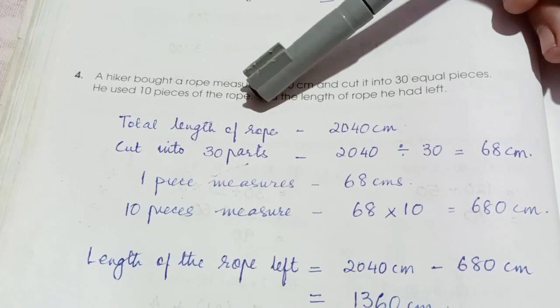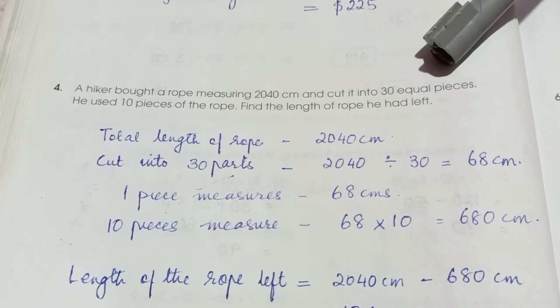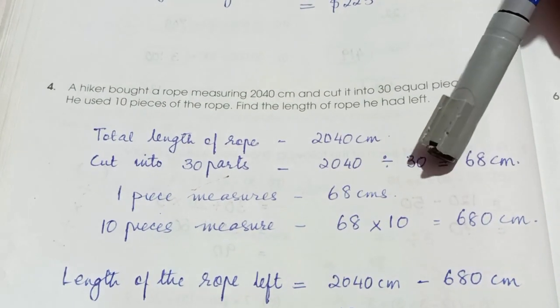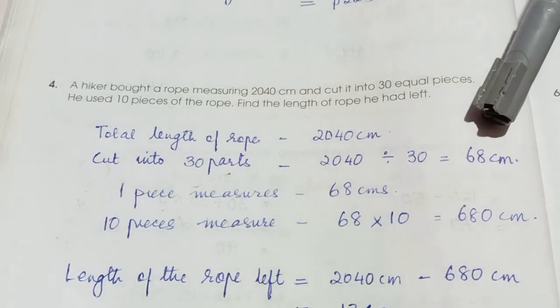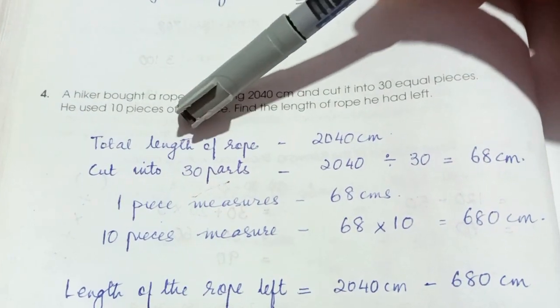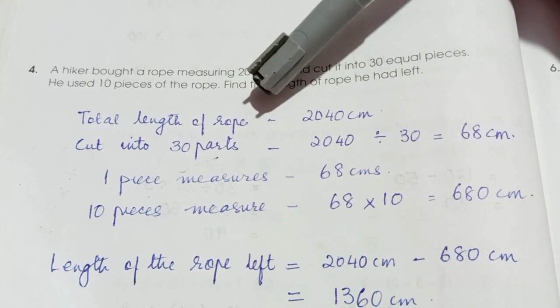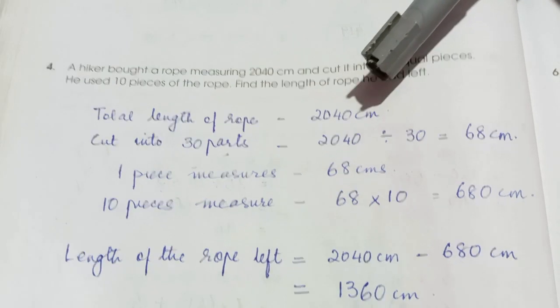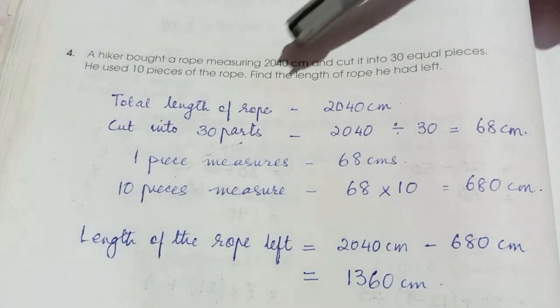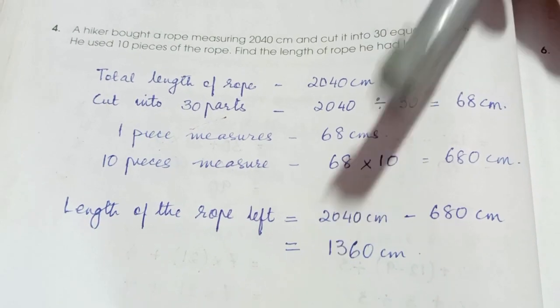A hiker bought a rope measuring 240 centimeter and cut it into 3 equal pieces. 240 divided by 30 equal pieces. So we have one piece of 68 centimeter. Now he used 10 pieces. It means 68 multiplied by 10, 680 centimeter. Find the length of rope he had left. So from 240 minus 680, we have 1360.